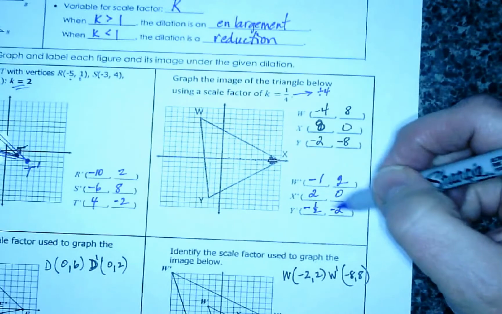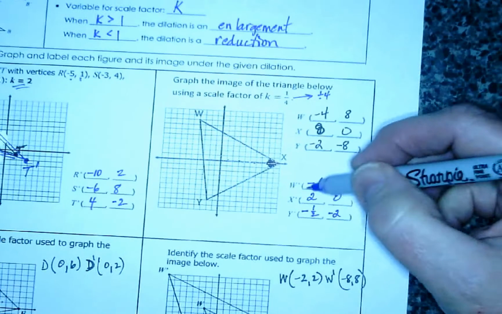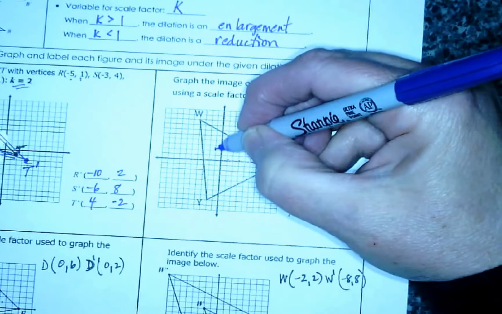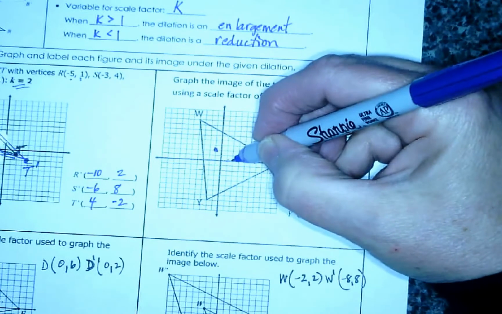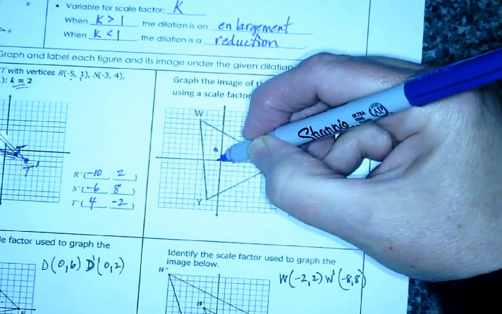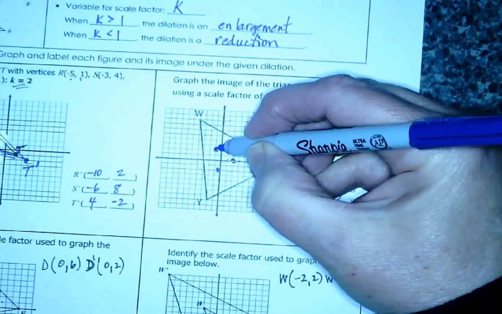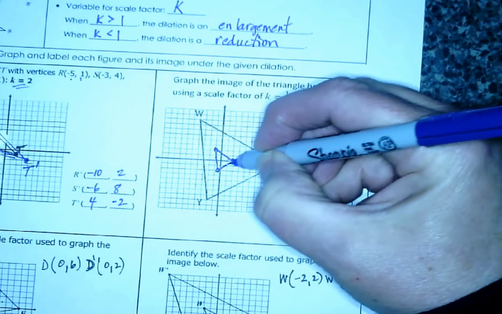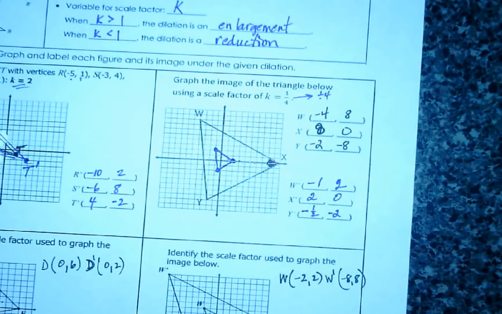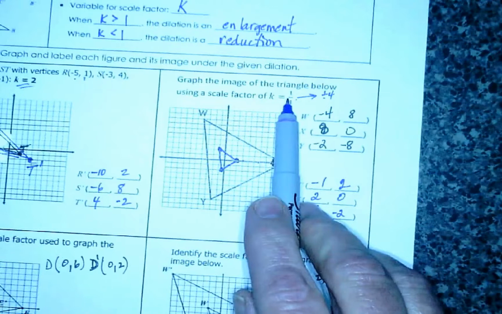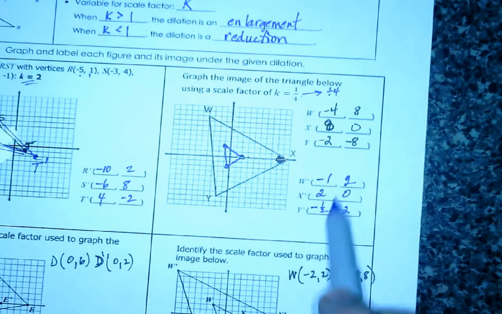All right, so I'm going to plot these 3 new points: negative 1, 2; 2, 0; and negative 1/2, negative 2. So I've taken my original triangle and I have reduced it to 1/4 of the size. So I think dilations are pretty straightforward. Take the scale factor, do what it says, that will give you your new shape, figure out those points, plot it, and you got it done.